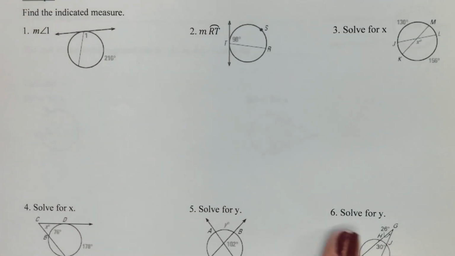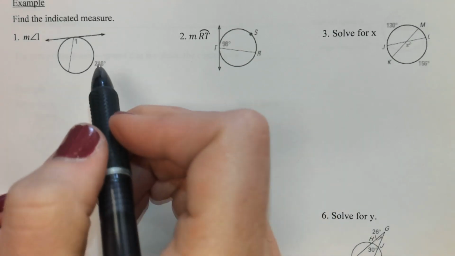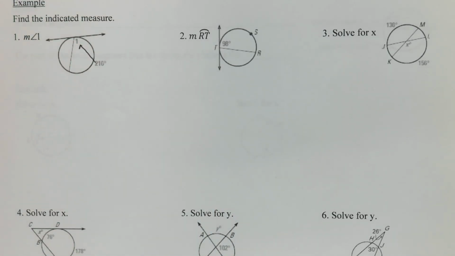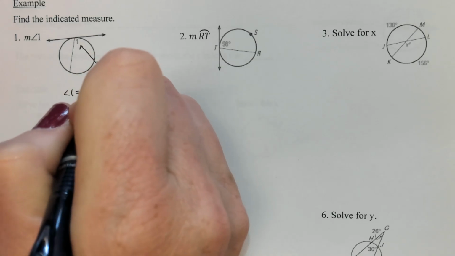So let's try a couple. First one says, let's find the measure of angle 1. This is an angle that is on the circle, so it's essentially an inscribed angle. Remember that inscribed angles are 1/2 of their arcs. So if the arc is 210, for us to go back in, we just cut that in half. So 210 divided by 2 means that angle 1 is 105 degrees.